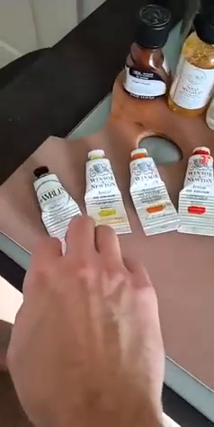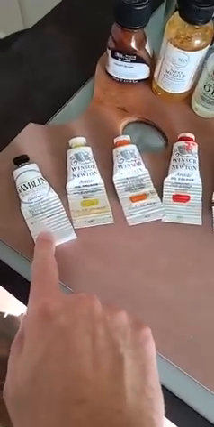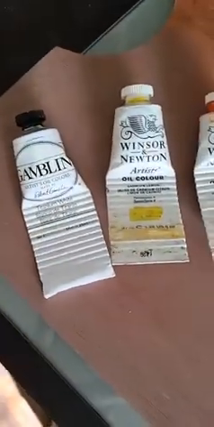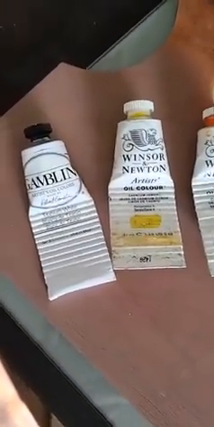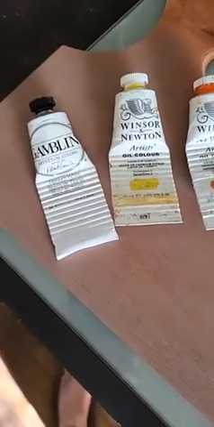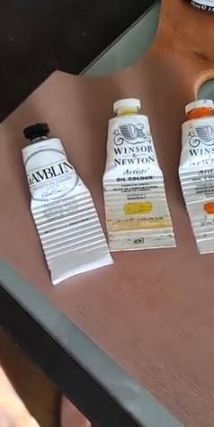So here we have titanium white is the first one, and this is just a really good all-around white that I pretty much have never had to use any other type of white. Some people use different types, but titanium white is great.